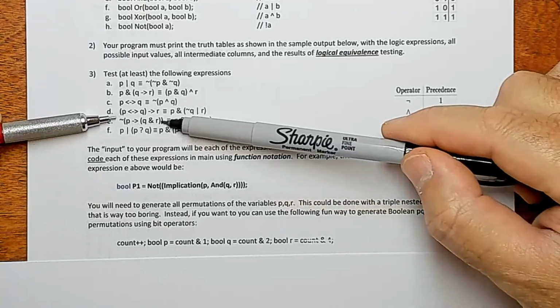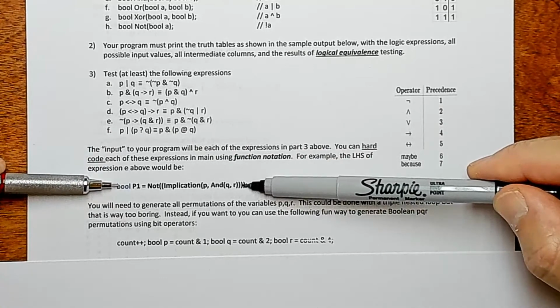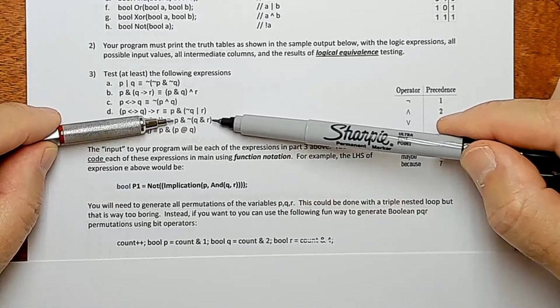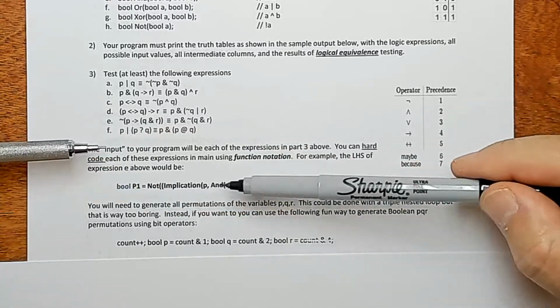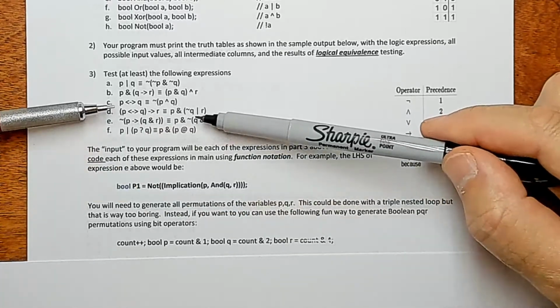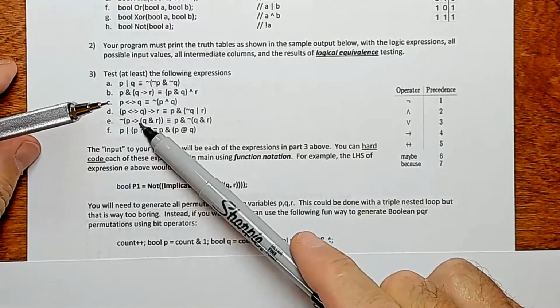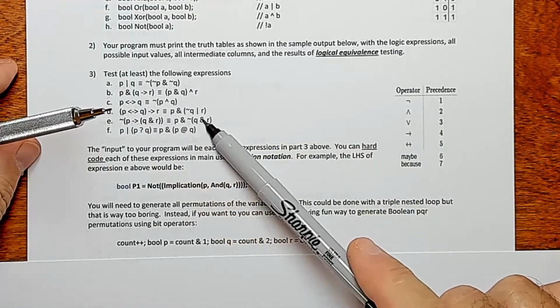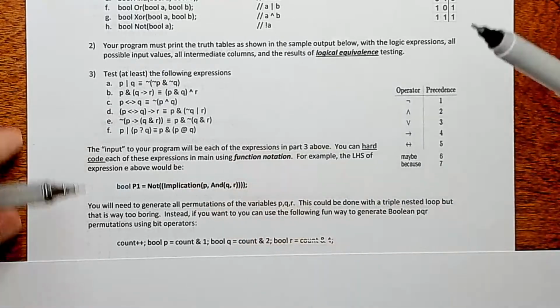Anyway, so take the left-hand side and put it in this, and then do the same thing for the right-hand side. Put the right-hand side of this expression in this function notation, and then generate all the values of P, Q, and R for both of these, and check that their result is the same for every value of P, Q, and R, right?